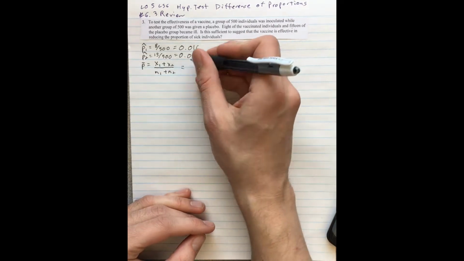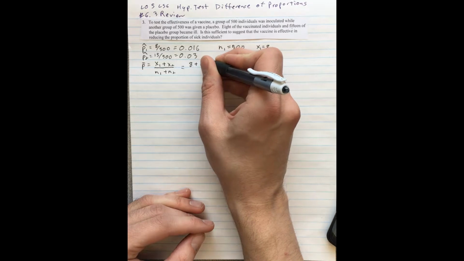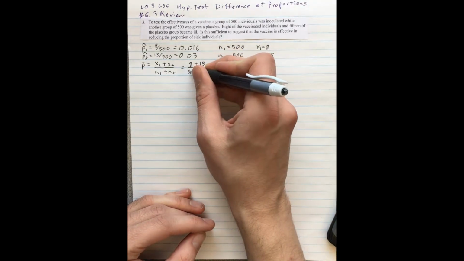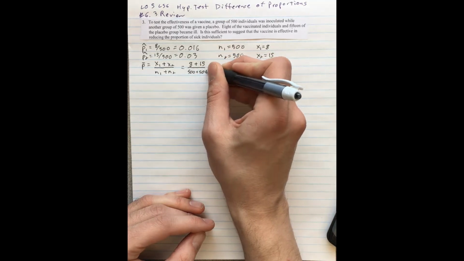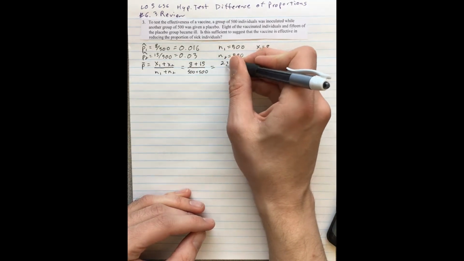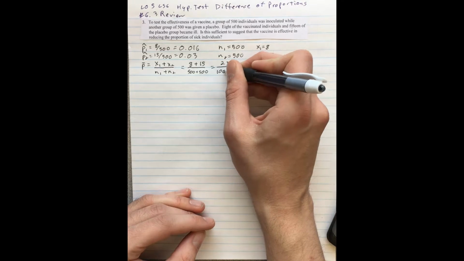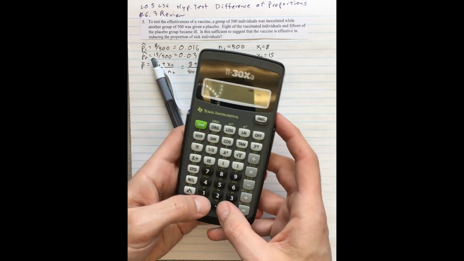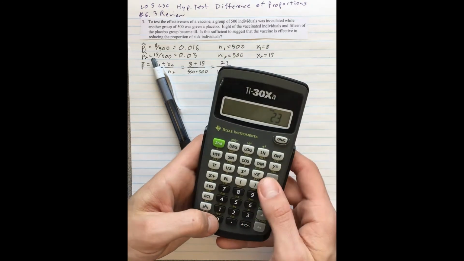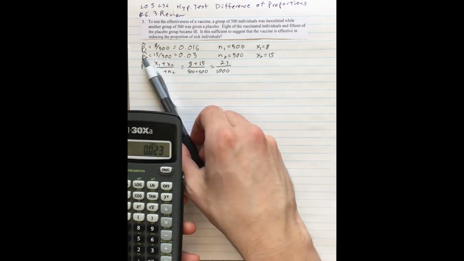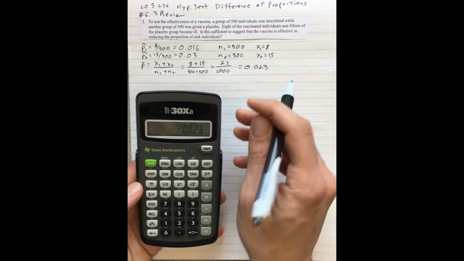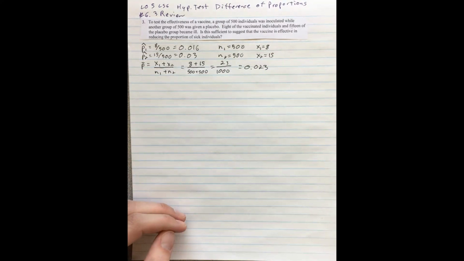So let's figure this out. We have 8 plus 15 divided by n1 plus n2, 500 plus 500. So it's 23 over 1,000, which gives us 0.023.